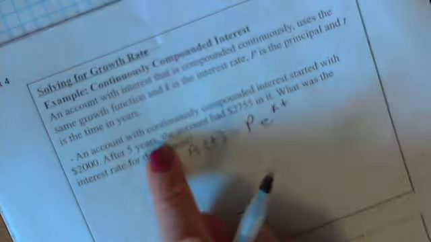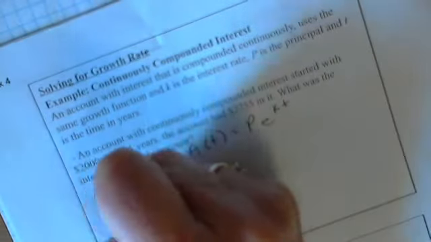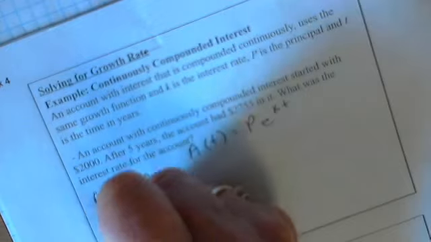So let's see, P, the principal amount. The account started with $2,000. So that starting amount, that initial amount, is $2,000. So that's P. All right. What else do we know? We've got a time. We've got 5 years. So T equals 5 years. And we also have a resulting amount after 5 years. Remember that A of t is the resulting amount.